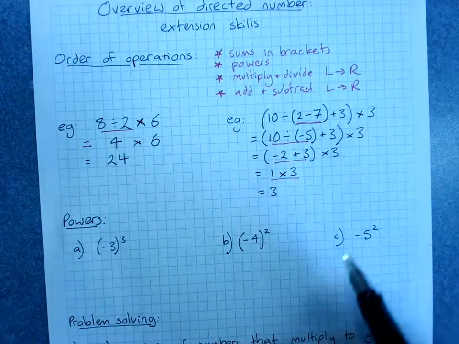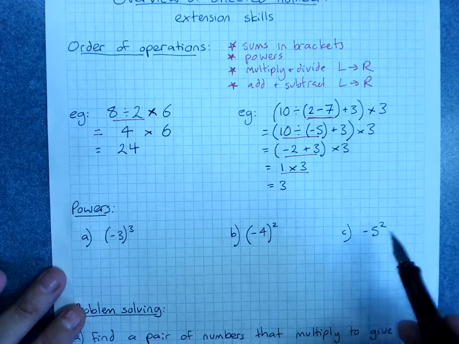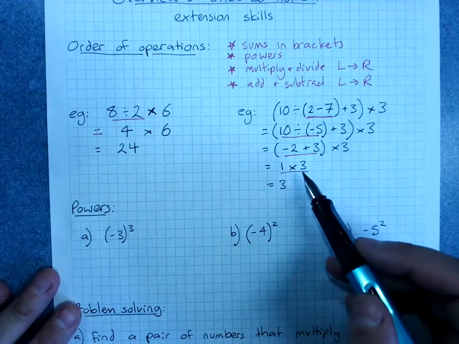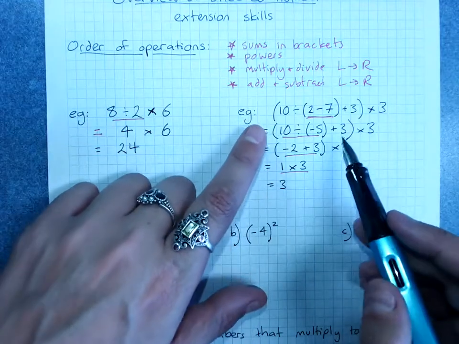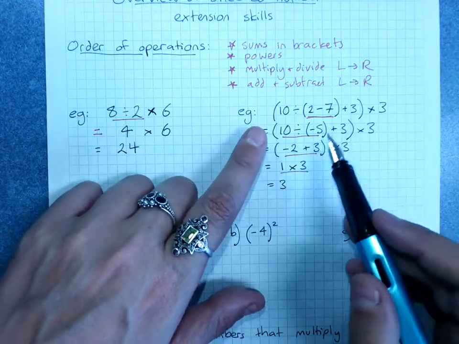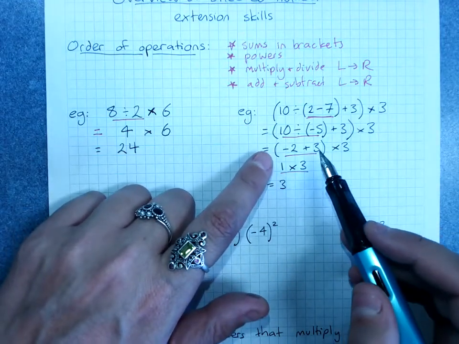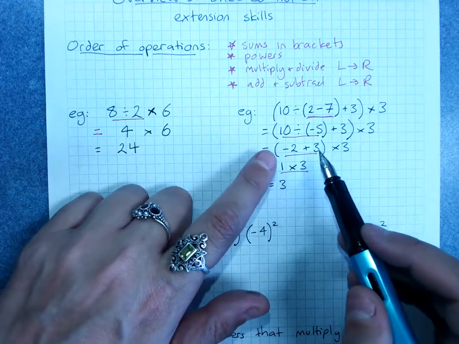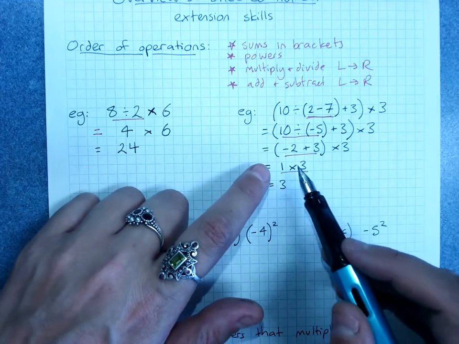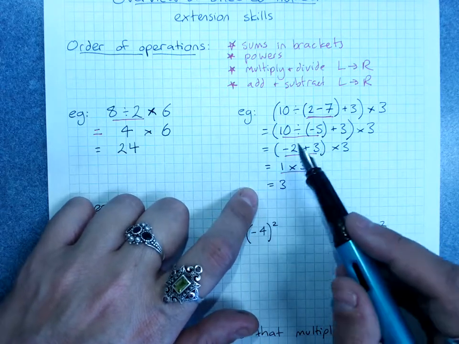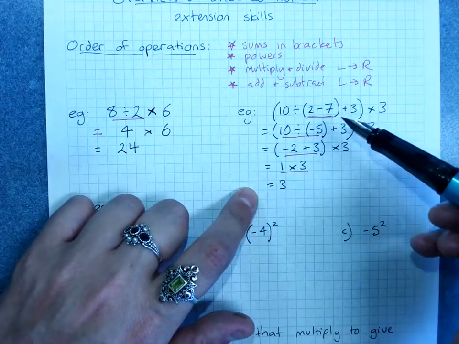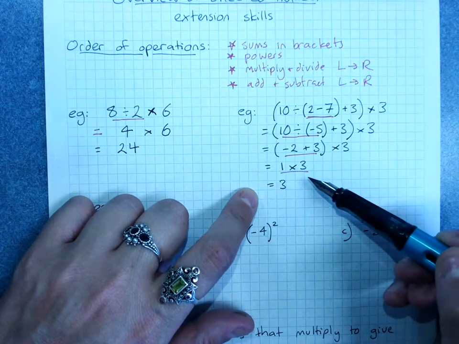So perfect working really supports you to get the right answer, and it also supports you to get a lot of marks for credit. If you made a mistake somewhere, if you were doing this negative 2 plus 3 and you accidentally thought that was negative 1 and you wrote negative 1 times 3 and you got negative 3, I could see where you'd gone wrong, and I could see that you'd done everything else perfectly.